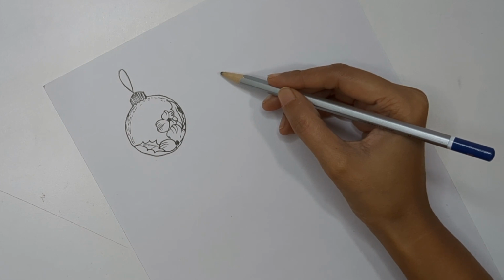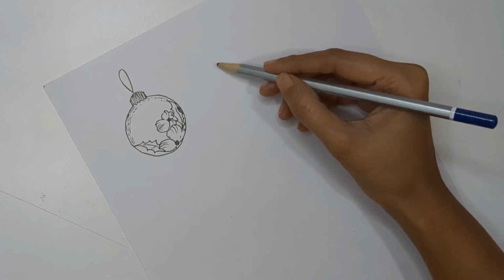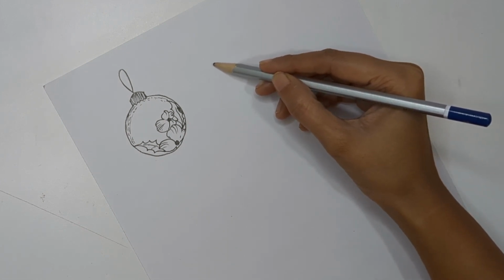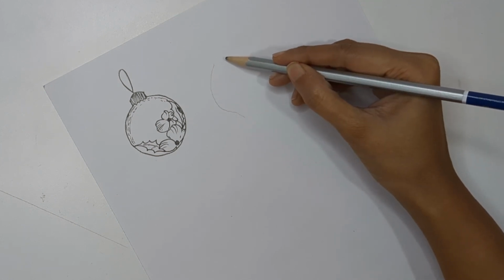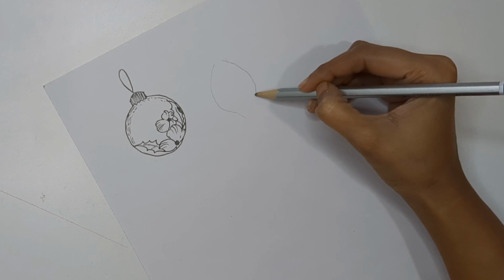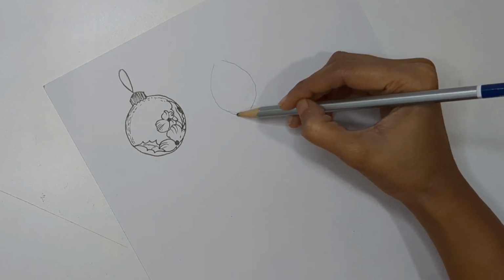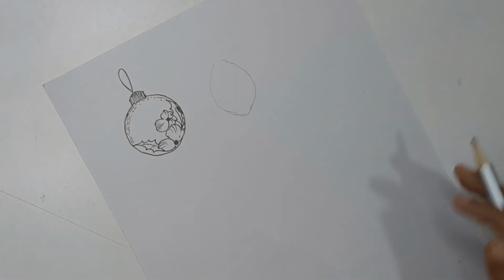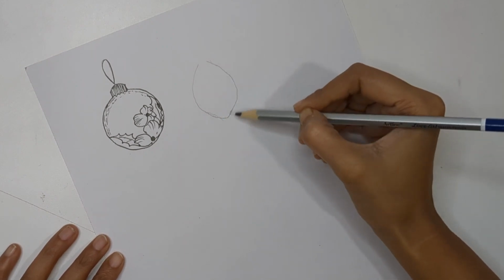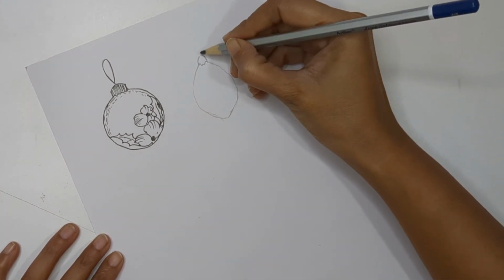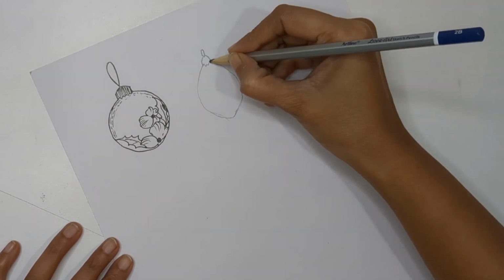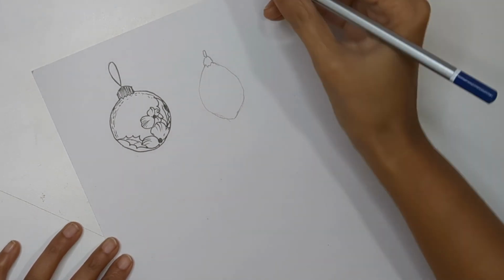Now let's create another one having a little different kind of shape. So let me create one basic guideline for myself. This is more like an oval kind of shape, we can say, or a leaf kind of shape. So something like this I have created. This basic guideline is important because with this only we are creating different bulbs.